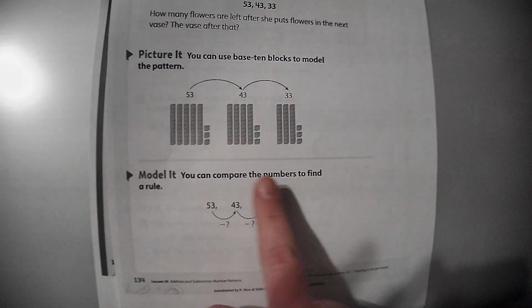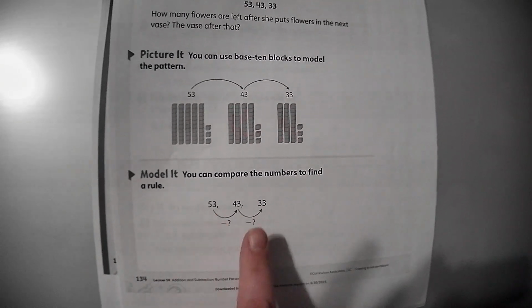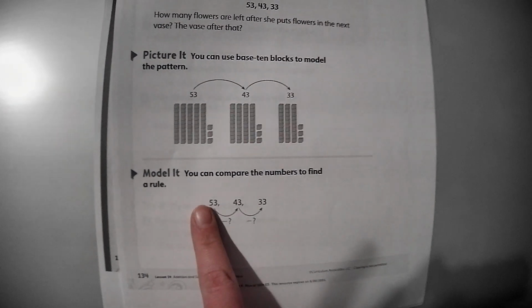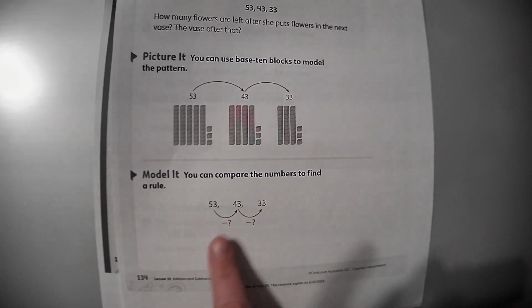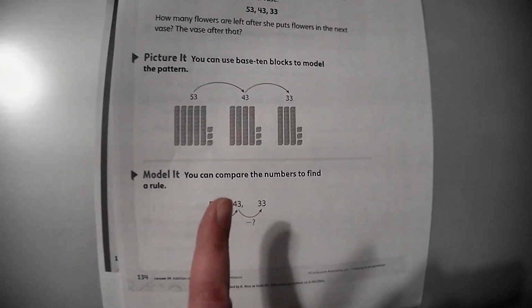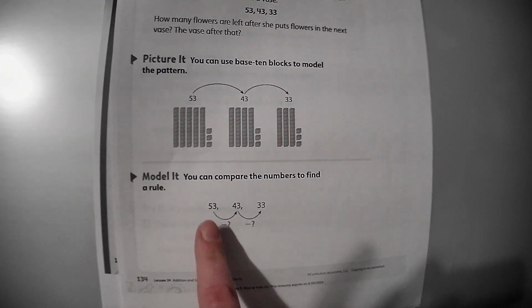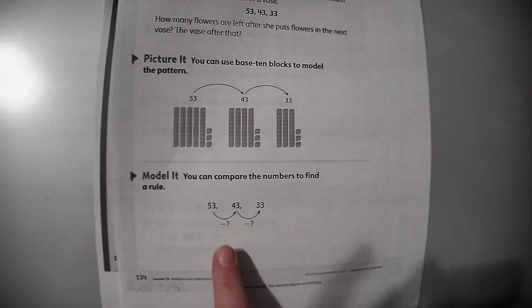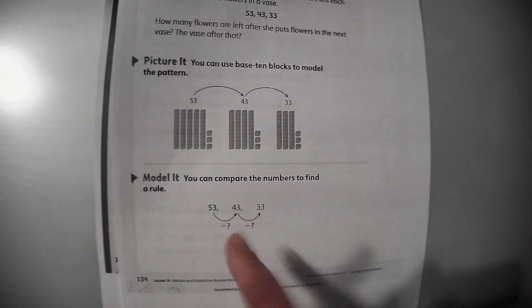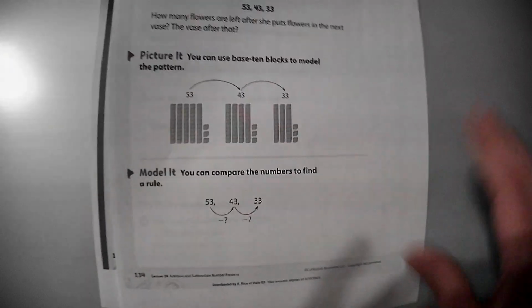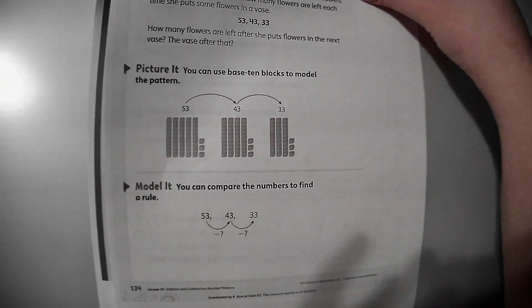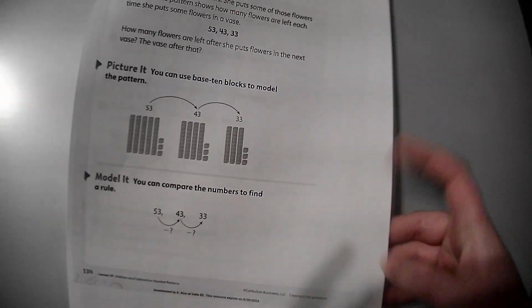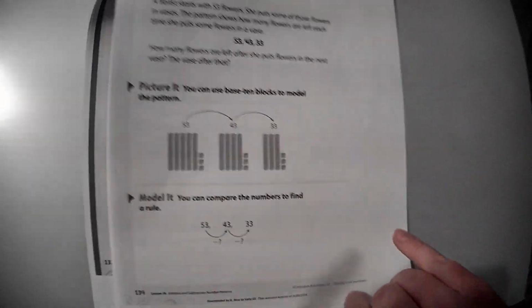You can compare the numbers to find a rule. So you have to figure out what you're adding or subtracting by. So 53, 43, 33. Obviously, you're going to have to minus. You're going down. You go from 5 in the tens to 4 in the tens to 3 in the tens. But we just don't know how many you're going to minus. So let's look at the next page, which for you will be the page right beside this one.